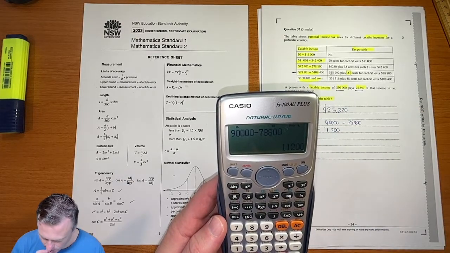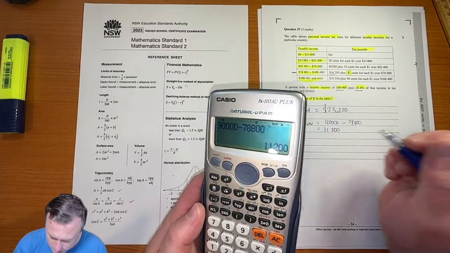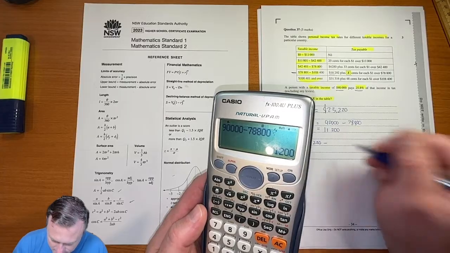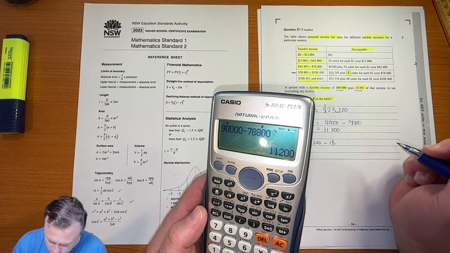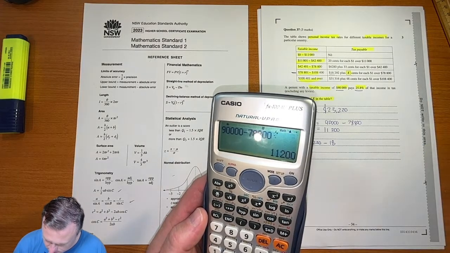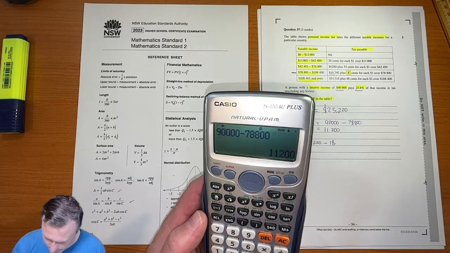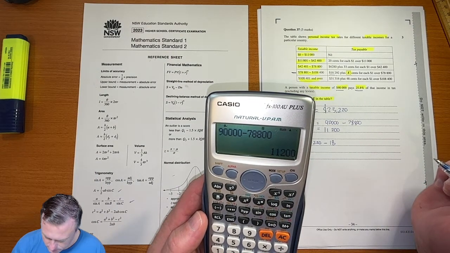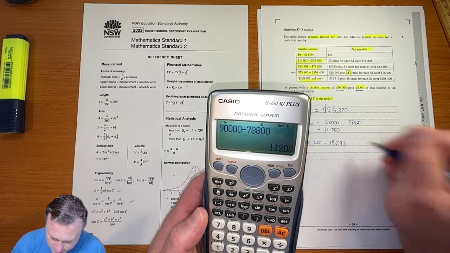Then X equals, it's going to be 23,220 minus the 18,292.